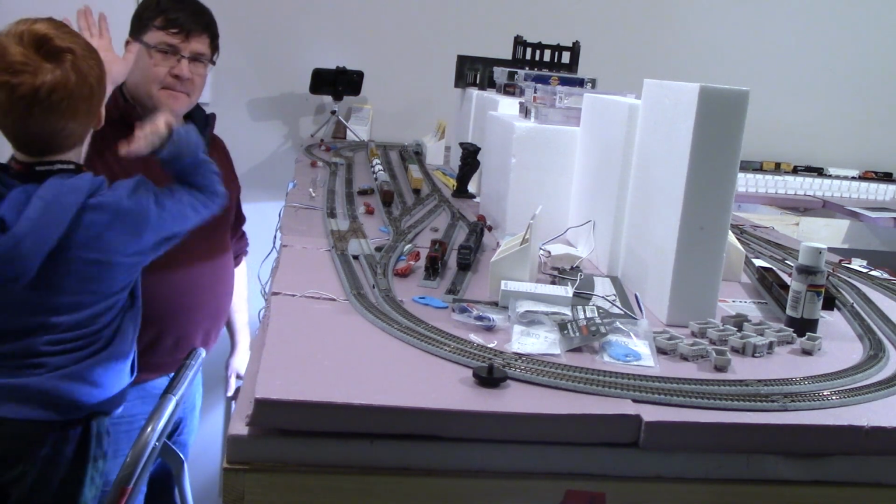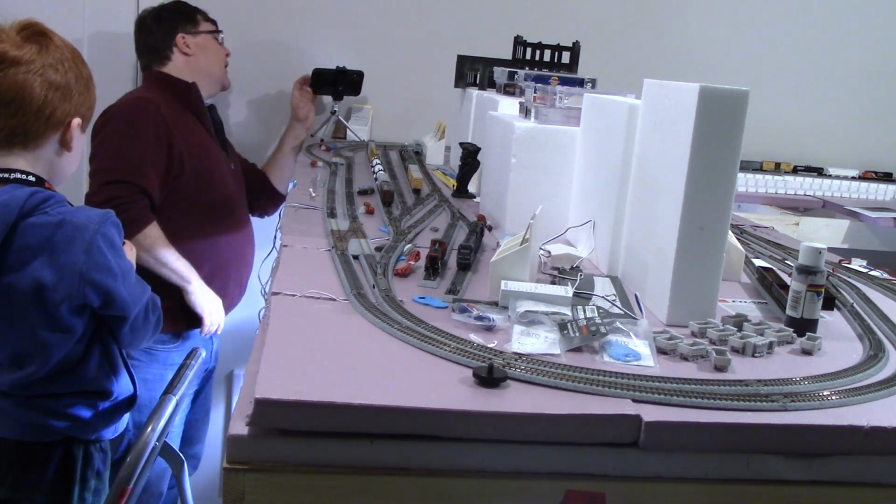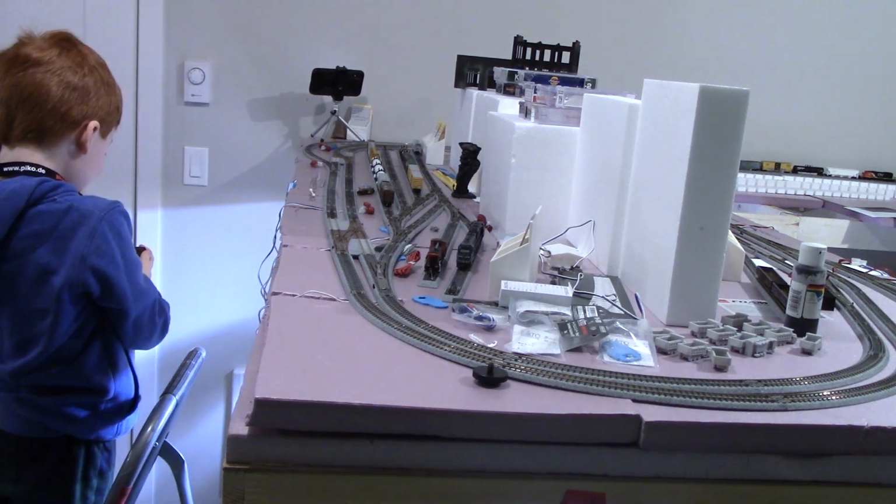In all, this operating session happened over a series of evenings, occupying about 2.5 hours worth of moving trains. Again, I take this as a parenting victory with a 6-year-old engineer.